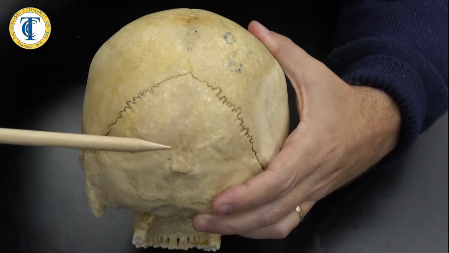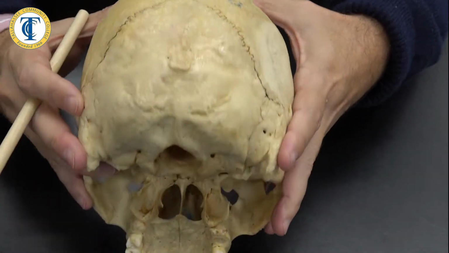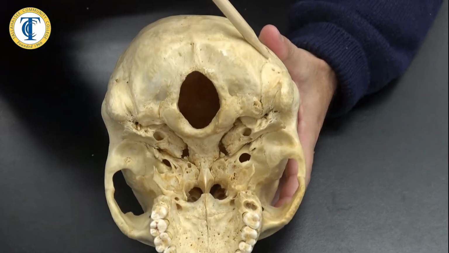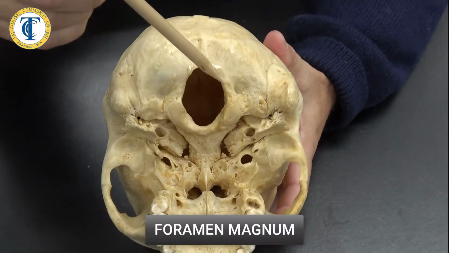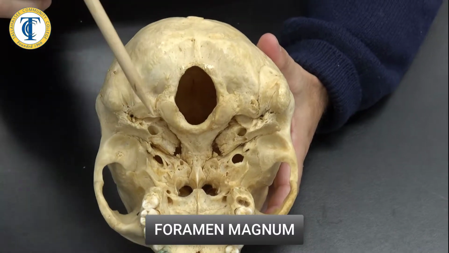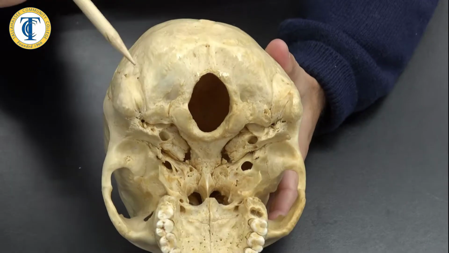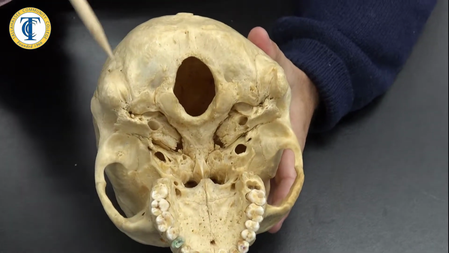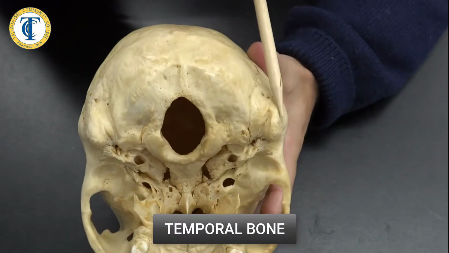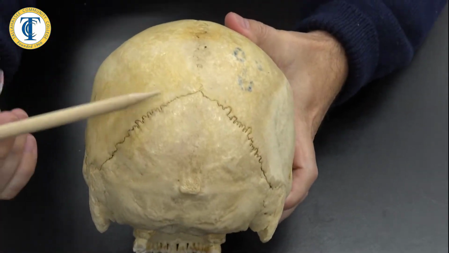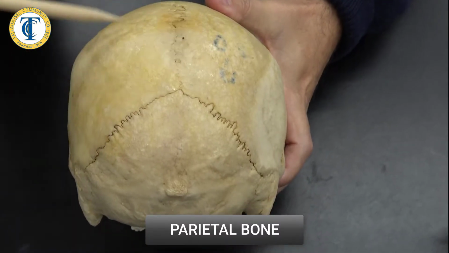Okay? So the occipital bone, and as you rotate and look at the inferior side, you will see the occipital bone has features such as the foramen magnum, the occipital condyles, right here, and of course they connect to the sides with the temporal bones, all right, and at the anterior end with the parietal bones.